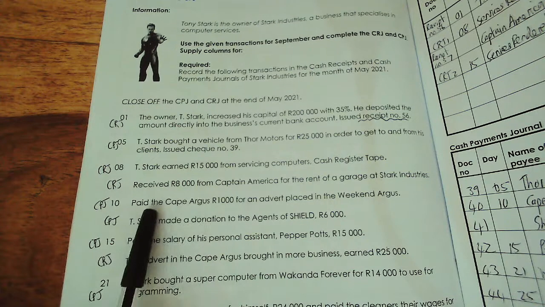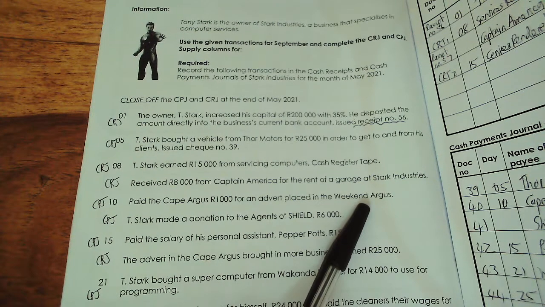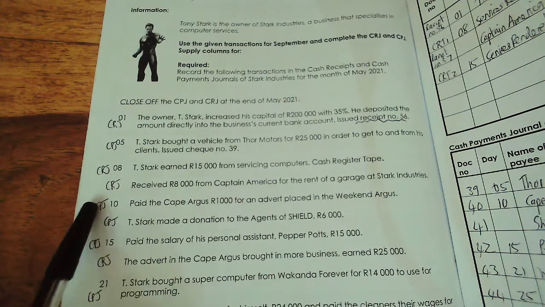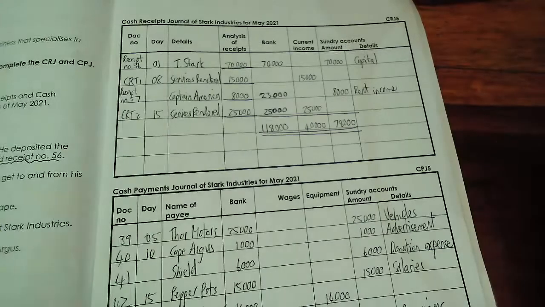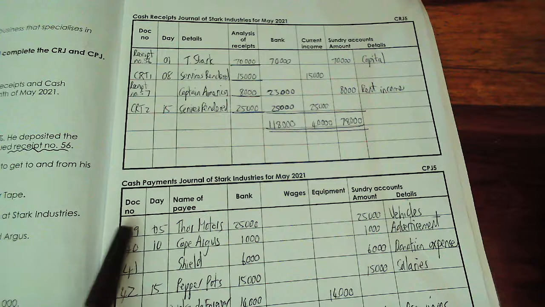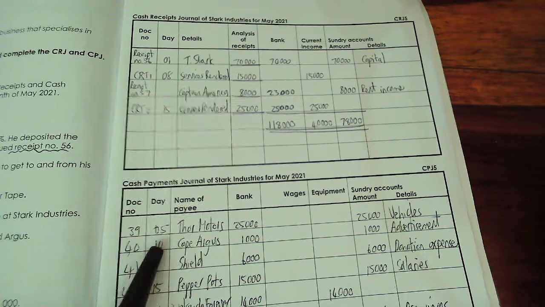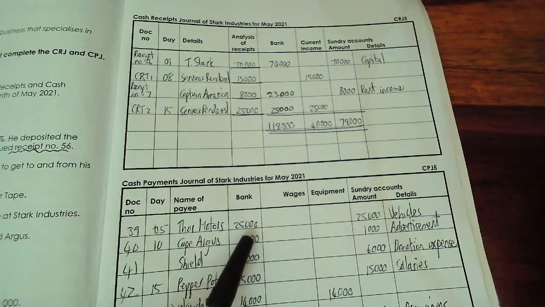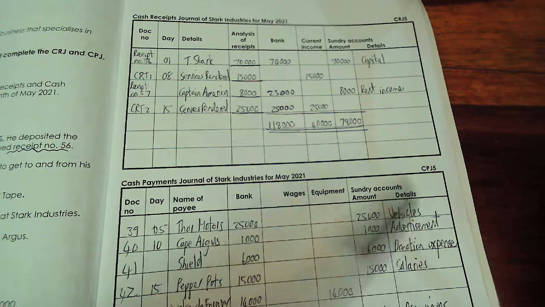Now on the 10th, paid to Cape Argus 1,000 rand for an advert placed in the Weekend Argus. Who did you pay? Cape Argus, 1,000 rand, CPJ, and it's an advertisement. So there you go. If that was 39, check counterfoil, this must be number 40. Day 10, the Cape Argus was the payee, 1,000 in the bank, 1,000 in sundry accounts, and it's called advertisement.